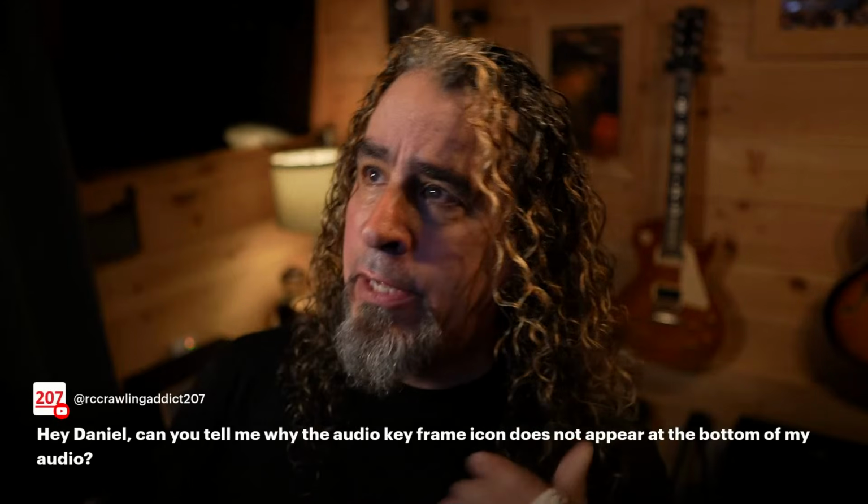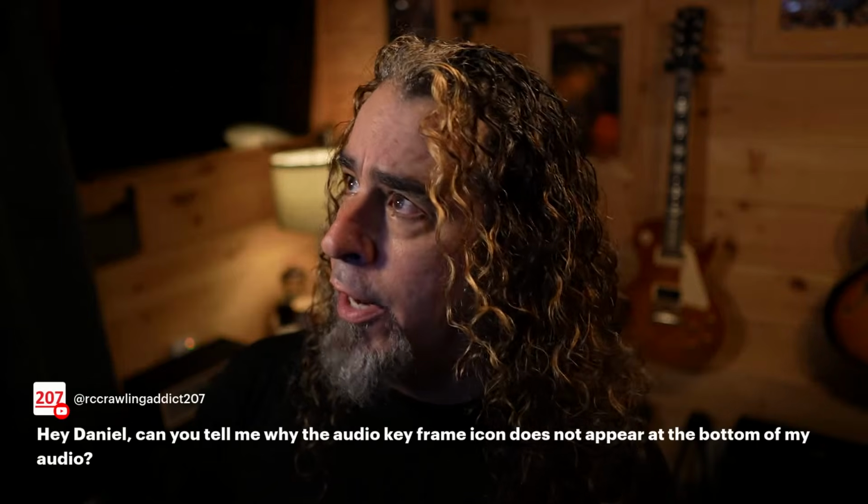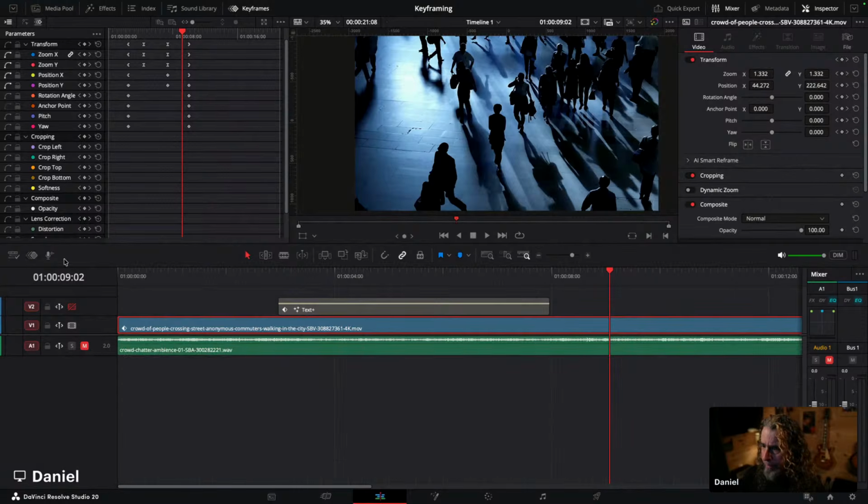Let me see. Right here, I've got a question that says, hey, Daniel, can you tell me why the audio keyframe icon does not appear at the bottom of my audio? So yeah, they've changed that. One of the things we should talk about, let's bring this back up. Let's go back over here. I'm going to turn this off for now. You can keyframe your audio, right?